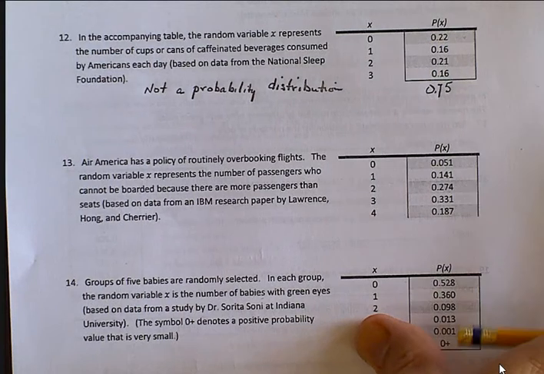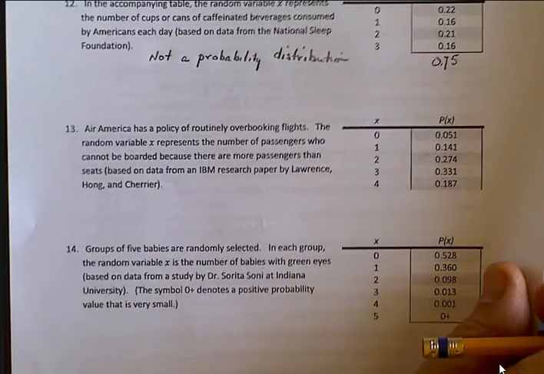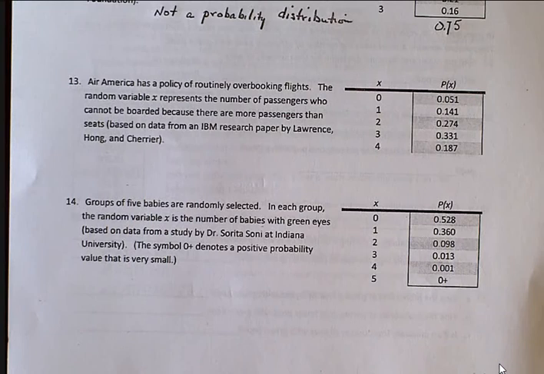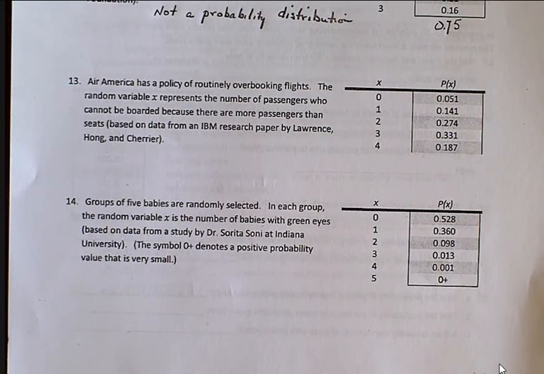So that's helpful. But if you get like 0.999, that's close enough. If we get 1.001, that's close enough. So one on either side of it, usually we can say, because if it's not going to be a probability distribution, it's not going to be just a couple little points. It's going to be a clear shortage or overage of 1. Okay, so keep that in mind.